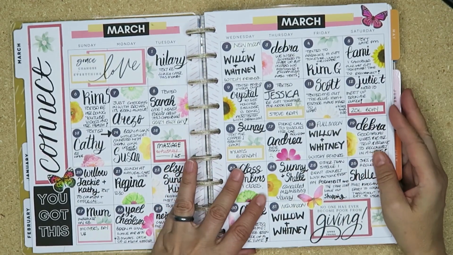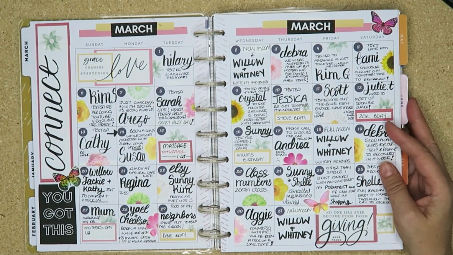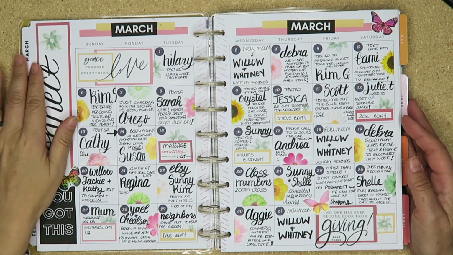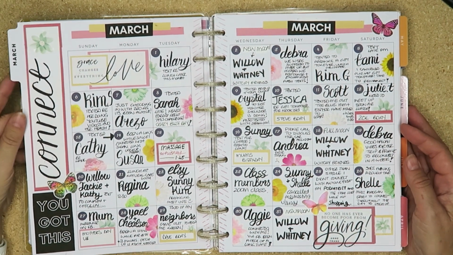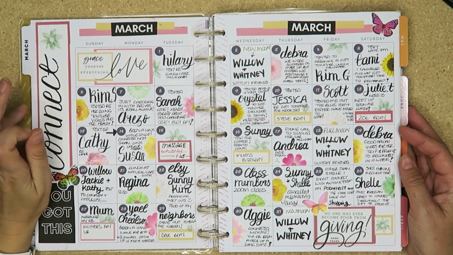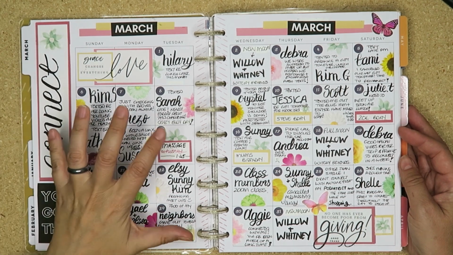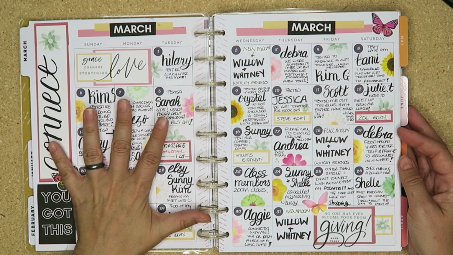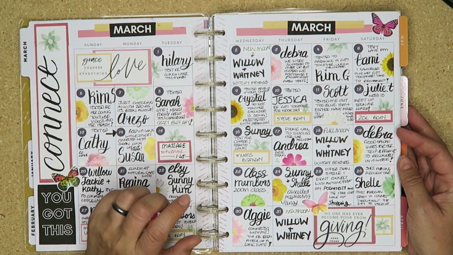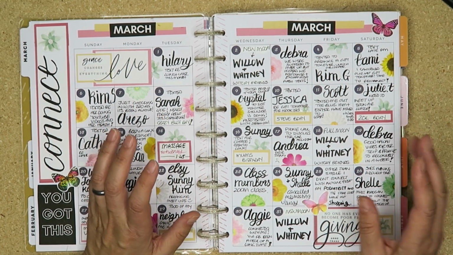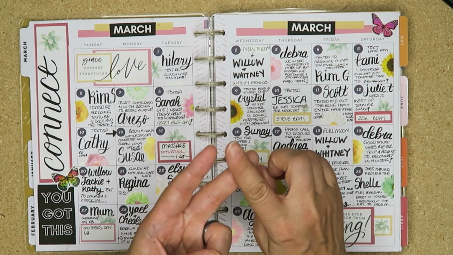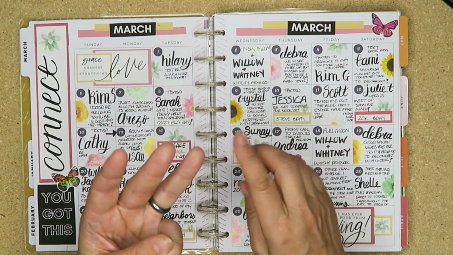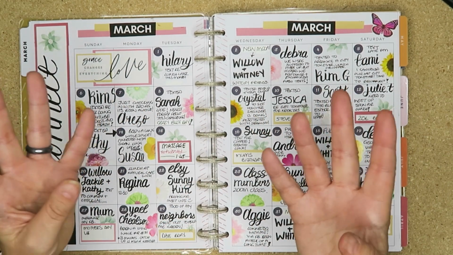All right, if you're a regular viewer of my channel, you'll remember this spread. This was from March of 2022, and this was my connection spread. I absolutely love this. This is probably one of my favorite spreads of 2022. This is like a top 10 for me. And all I did each day was reach out to someone in person, by phone, by text, or just messaging on like a message board or whatever.